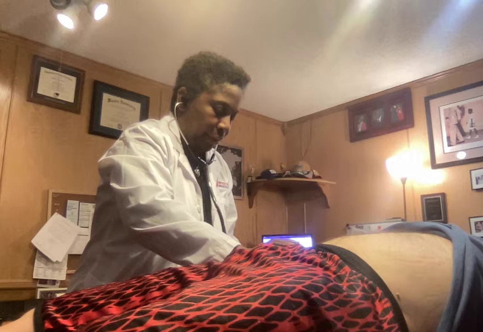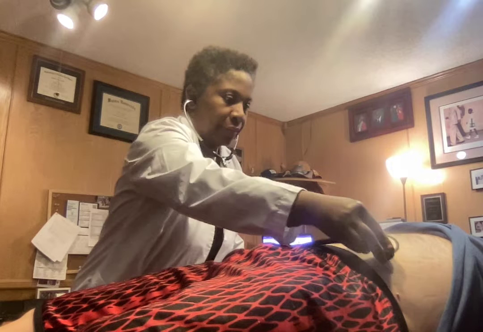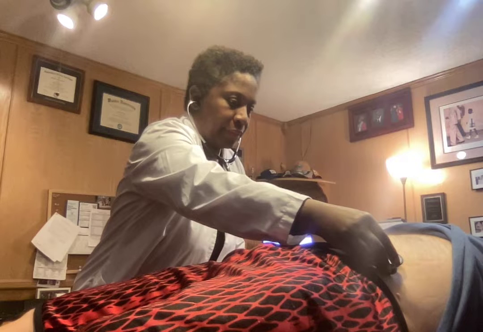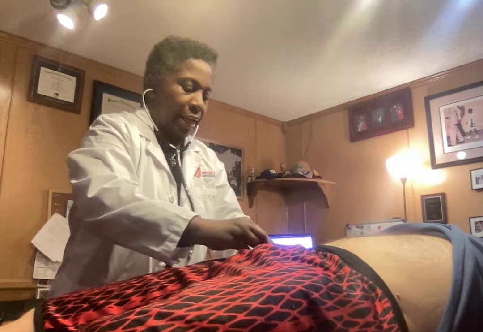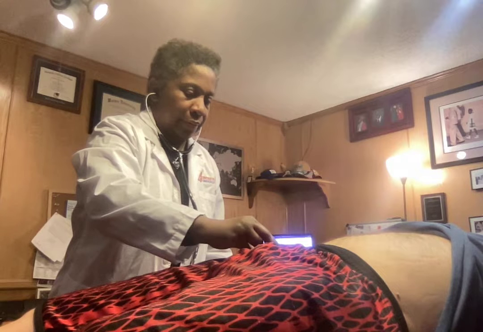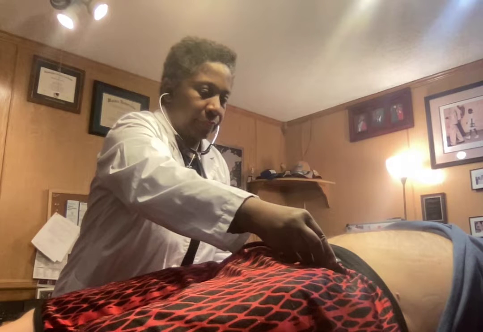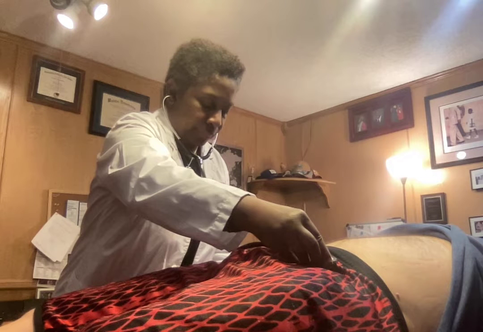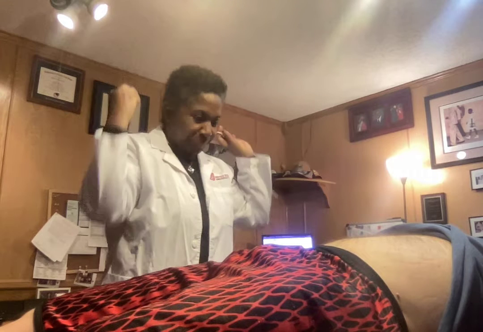The iliac arteries. There is no bruit in the iliac arteries and femoral arteries. There is no bruit in the femoral arteries.